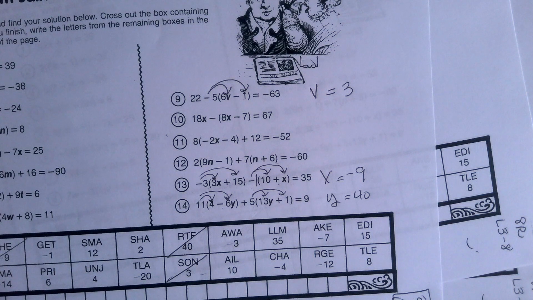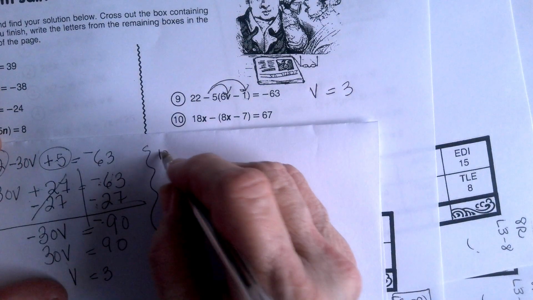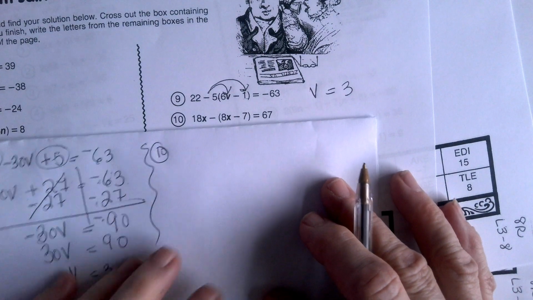And I'm going to do one more. Let me check the time. Right. And then we'll see how many you guys can do. Okay, we'll go ahead and do number 10.